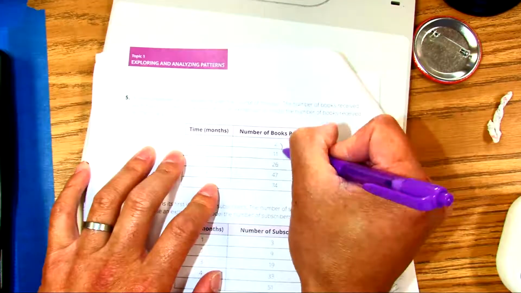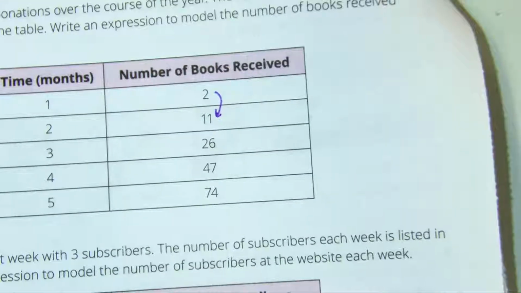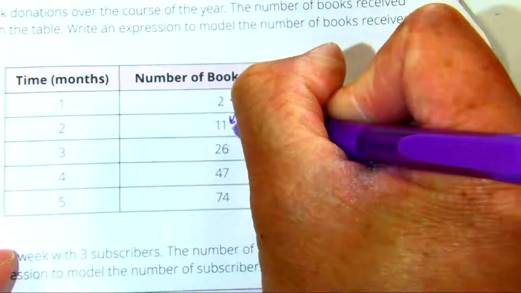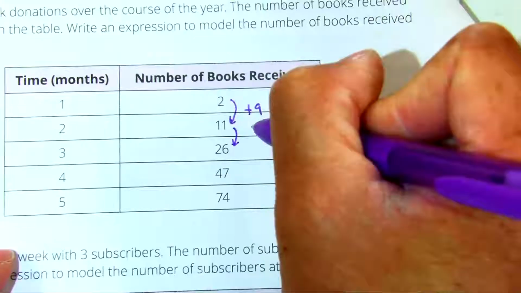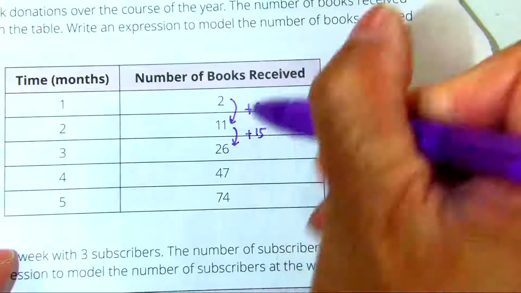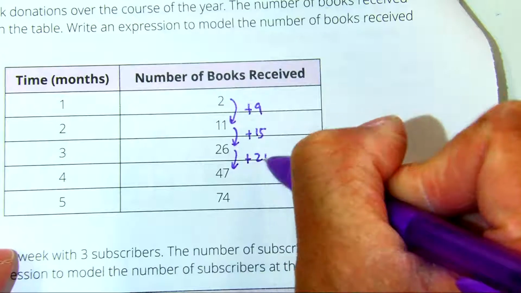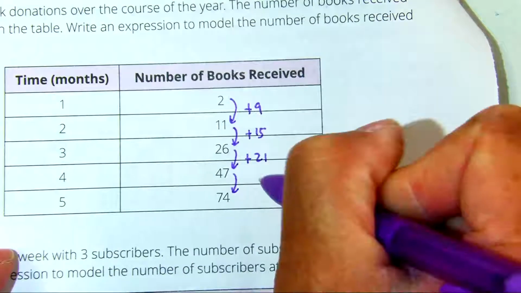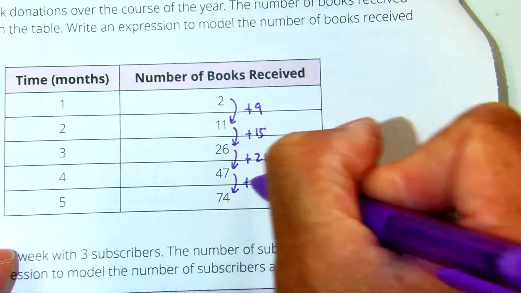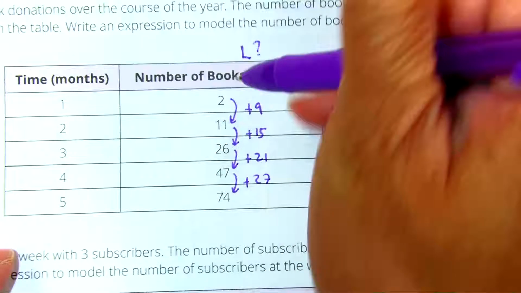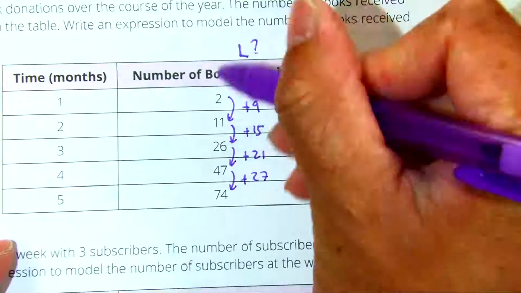Class, how do you go from 2 to 11? You said what? Plus 9. How about 11 to 26? And 26 to 47? And here to there. So here is our first common difference.